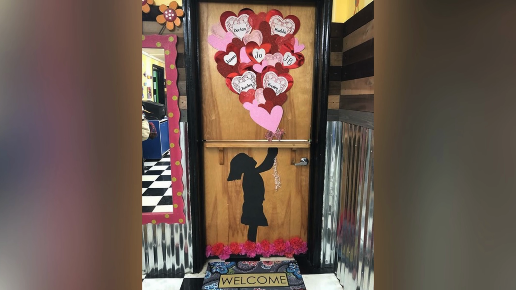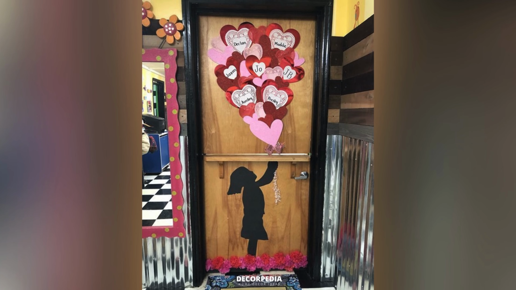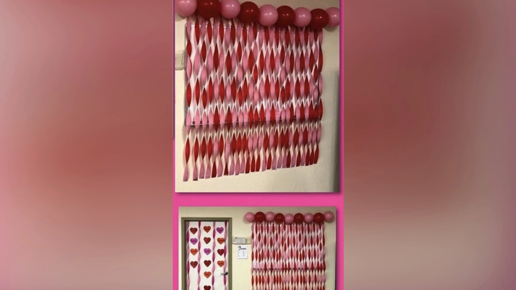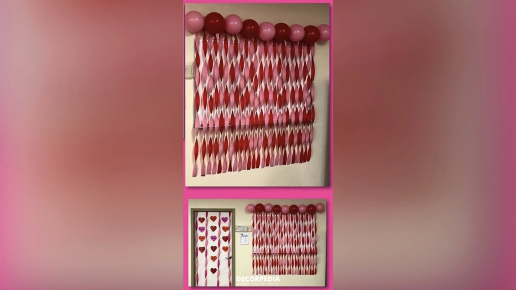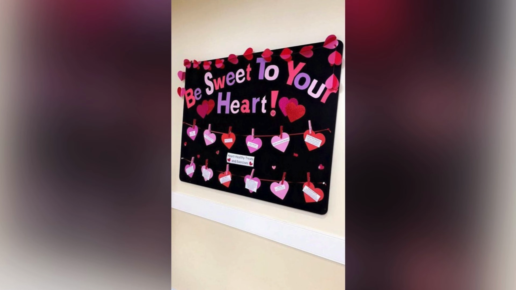As you can see, creating a magical Valentine's Day atmosphere in your classroom doesn't have to be overwhelming or costly. From DIY crafts to interactive activities, the possibilities are endless. So, which idea will you try first?